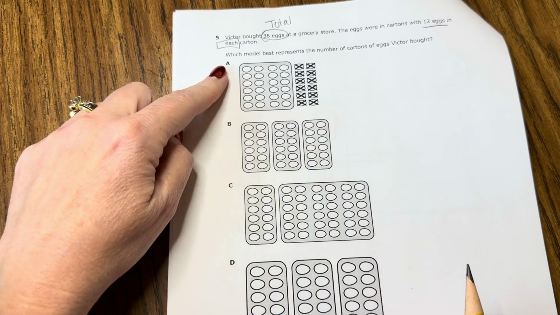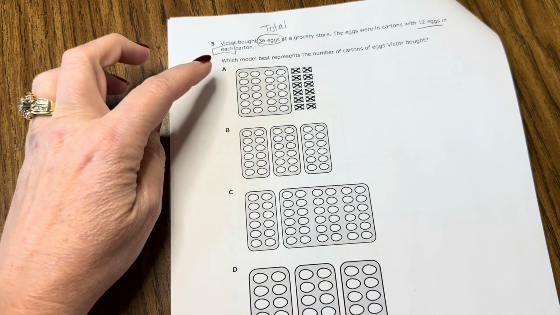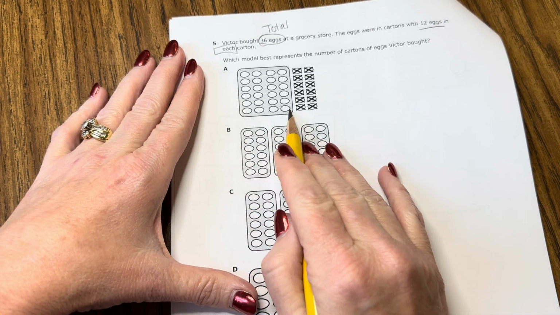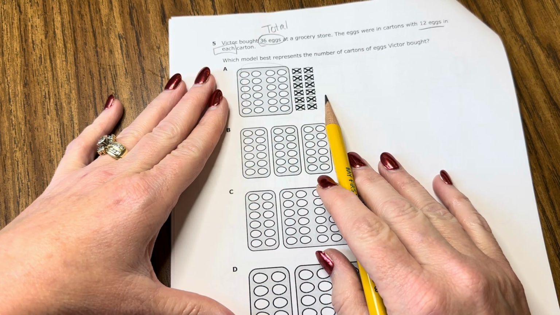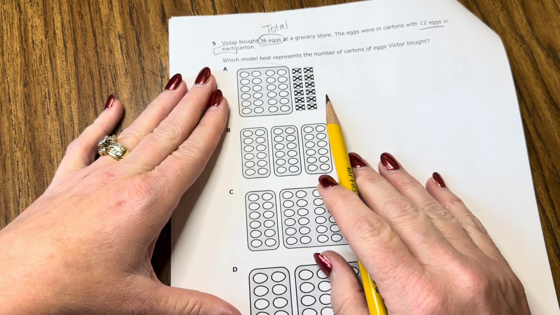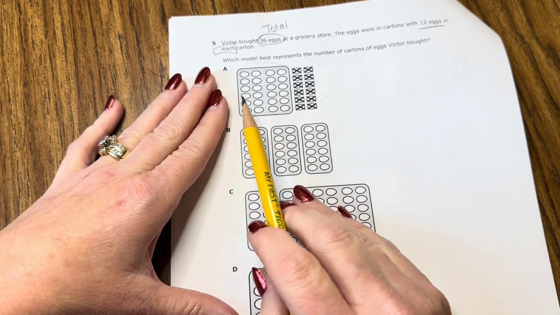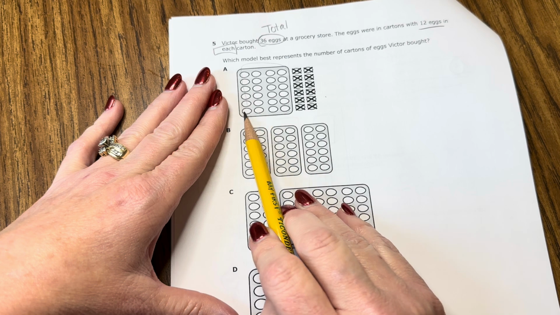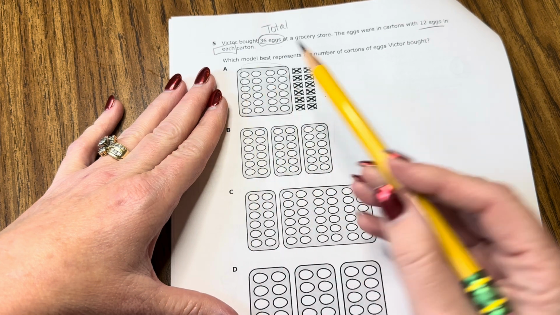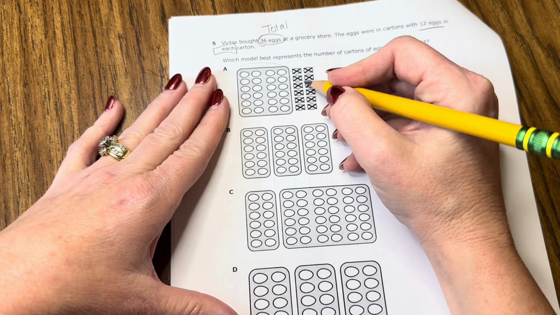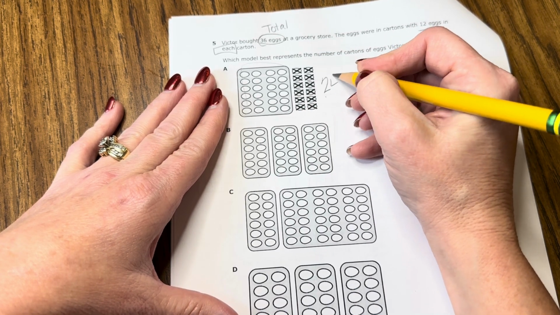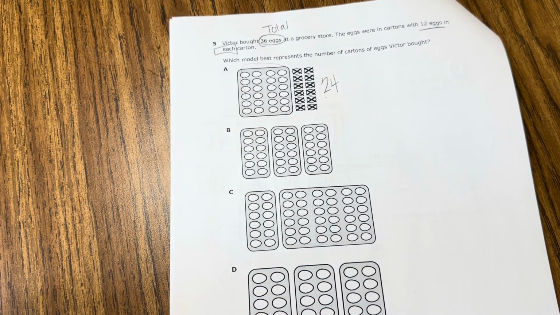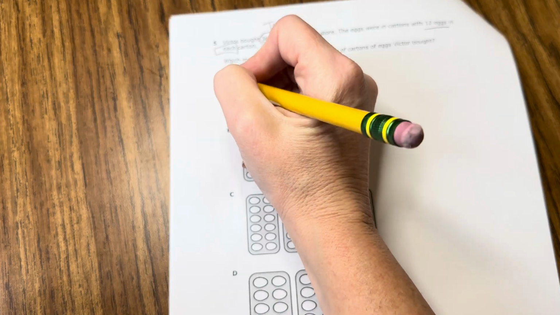So I'm going to look at A. And in A, I see one group right here and another group right here. They're not equal groups. And this carton of eggs has, well, let's see, 1, 2, 3, 4 times 1, 2, 3, 4, 5, 6. I know that 4 times 6 is 24, and these are all marked out, so that means those are gone. So this one just has 24 that he bought. And that doesn't match how many I have total there.